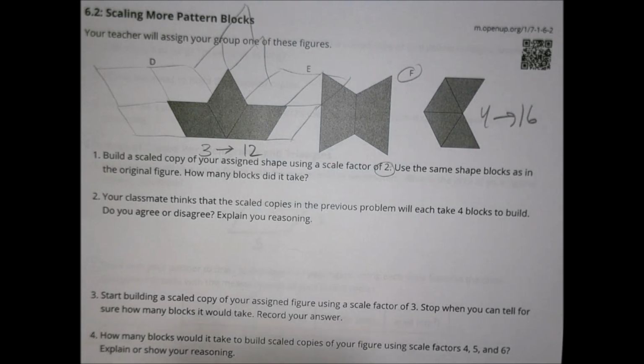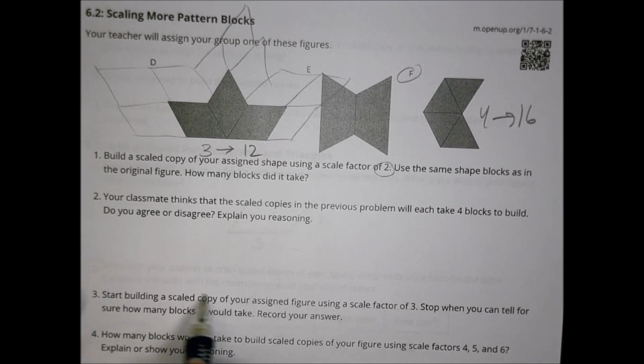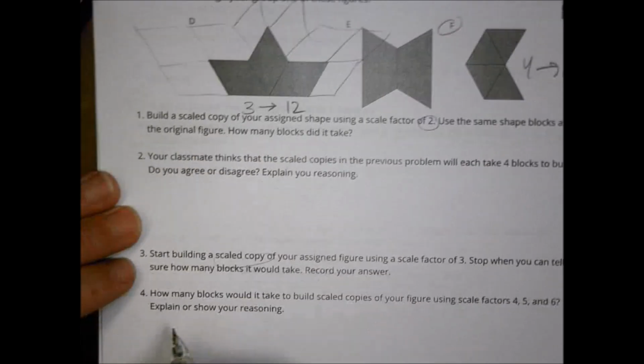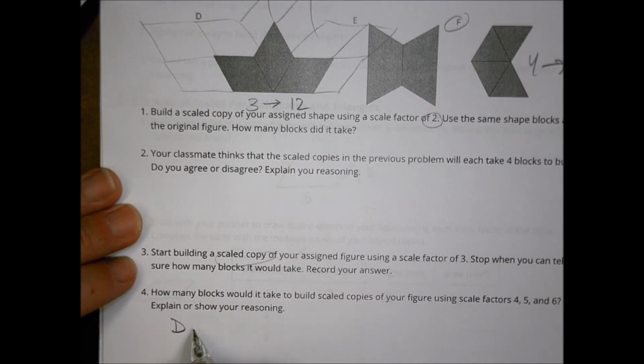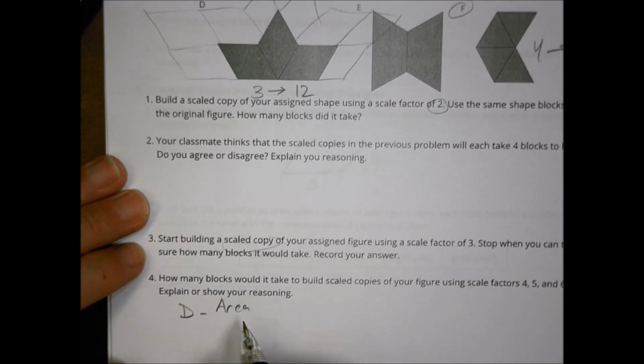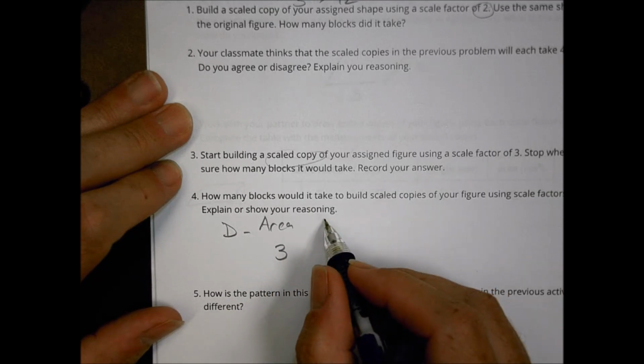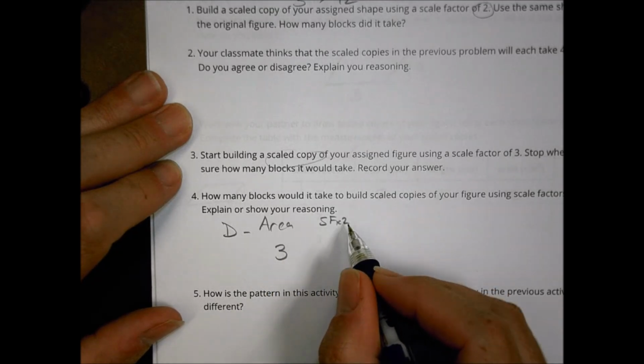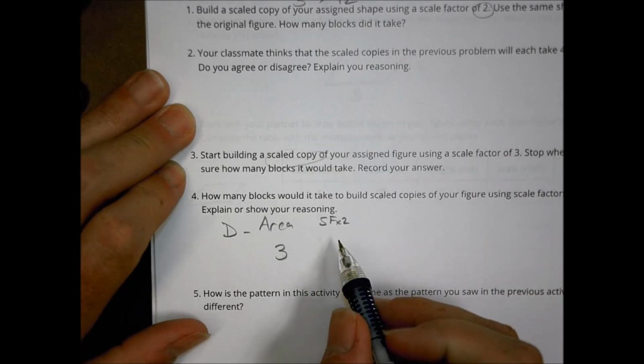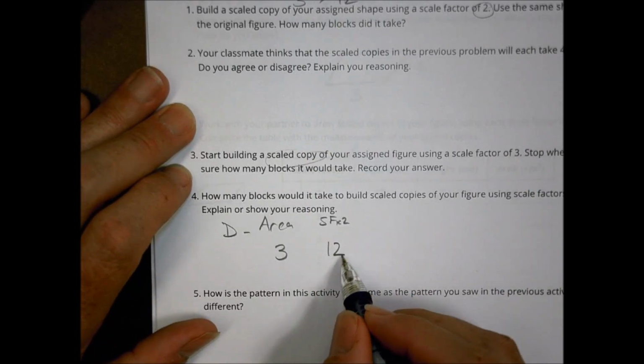And so there's just this constant pattern that keeps happening as we are working with the scaled copies and we are finding what the areas are going to be. And if you do this enough times, let's take the first one here, letter D. D had an original area, right? So our area initially with D was 3, right? But if I had a scale factor of times 2, we found that our new area was 12.